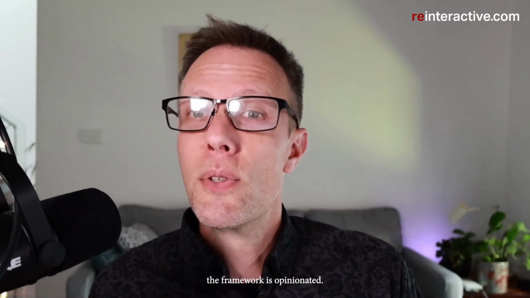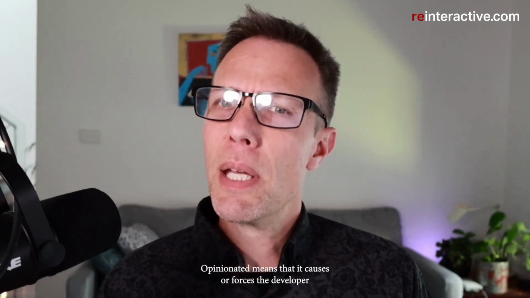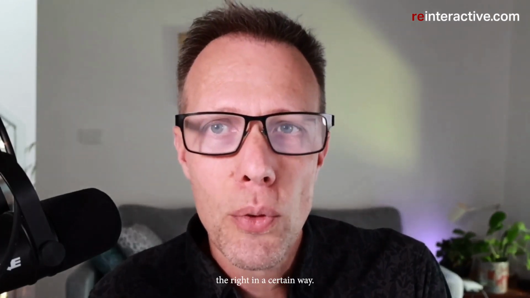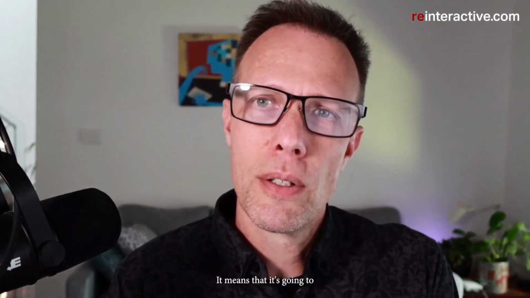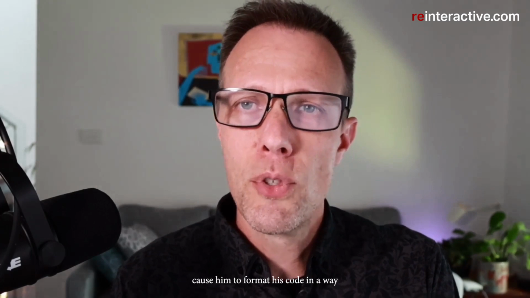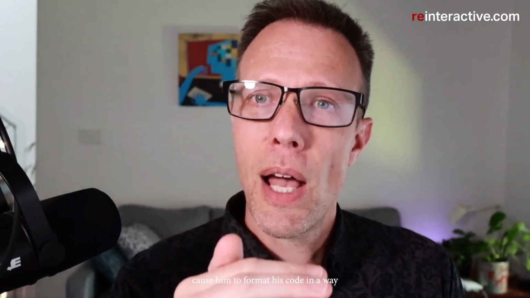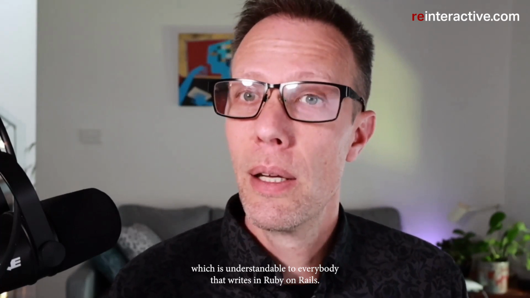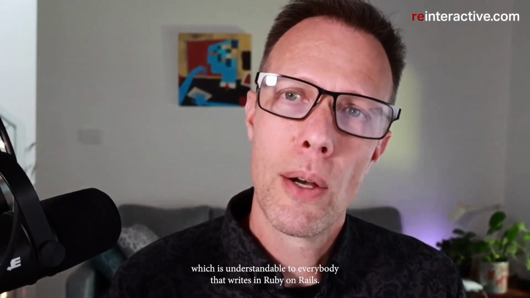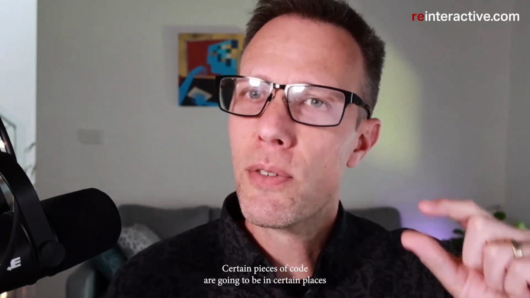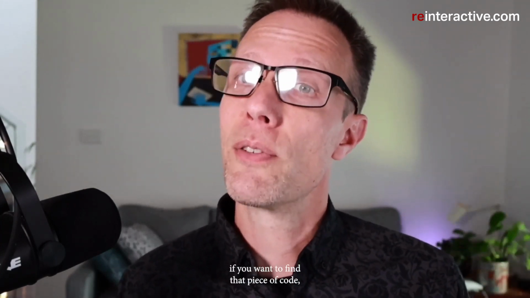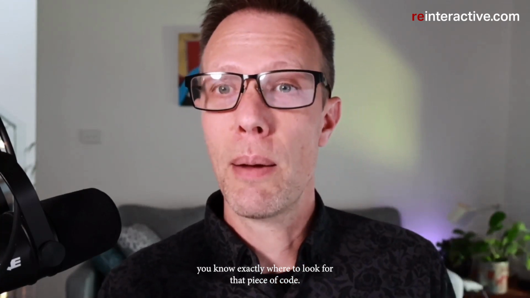The framework is opinionated. Opinionated means that it causes or forces the developer to write in a certain way. It means that it's going to cause him to format his code in a way which is understandable to everybody that writes in Ruby on Rails. Certain pieces of code are going to be in certain places in the directory, and if you want to find that piece of code, you know exactly where to look for that piece of code.